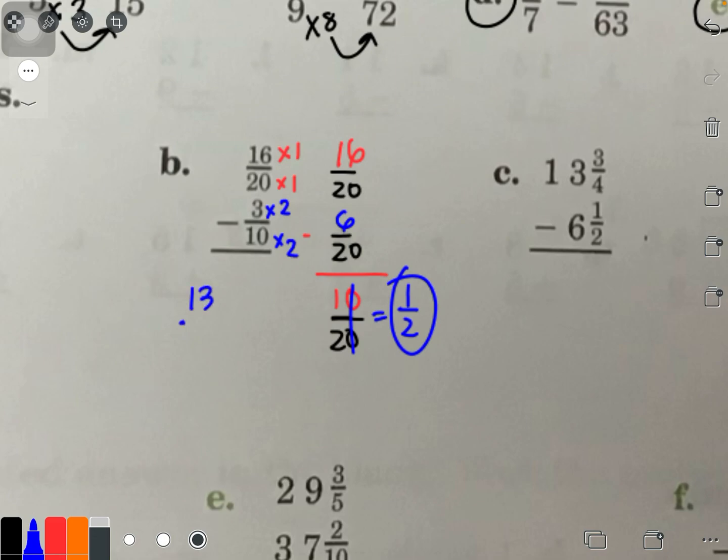So if your answer was 13/20, I'm going to cut the zeros in half. No, you can't do that, okay? That only happens when both the numbers end with 0, okay?